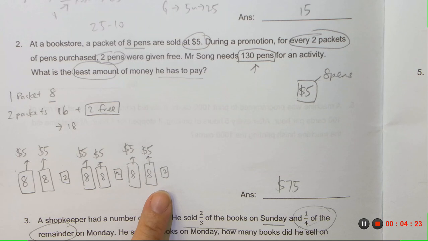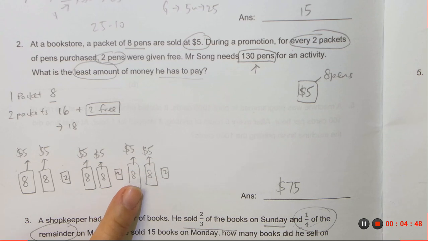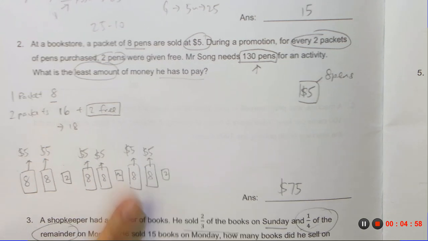It's like listing the number of groups and pens I need. And how many $5 do you think he listed? 15, that's correct. So for those of us, I feel that there are only 2 reasons why you think that you cannot do this question. Number 1, you read already, you get confused. You did not try to understand what this story is talking about. But I say this question is still quite common.